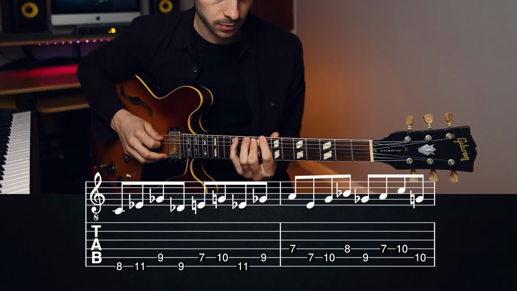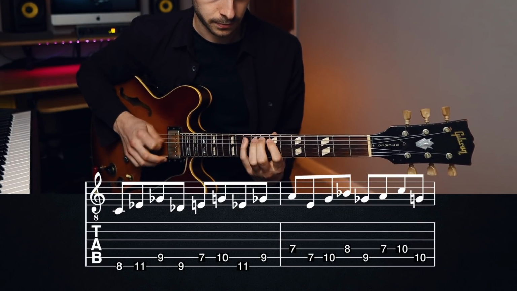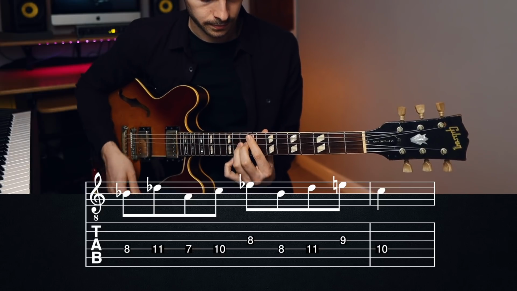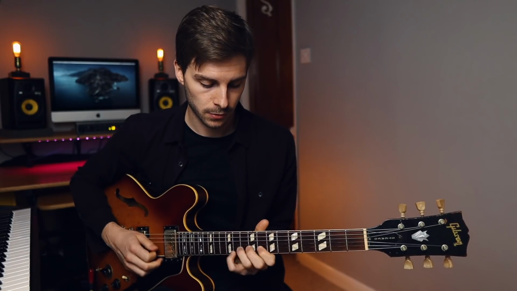These are all written out on the PDF too. Triads in position are also really good to do. The great thing about learning all of this stuff in position is that the shape will look the exact same every minor third apart. This makes it really easy to apply all over the neck.